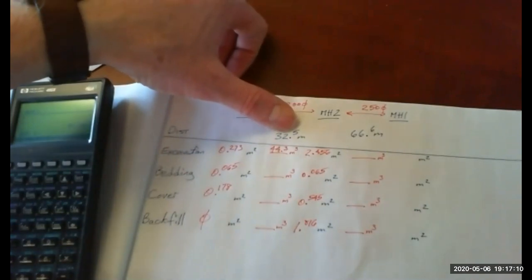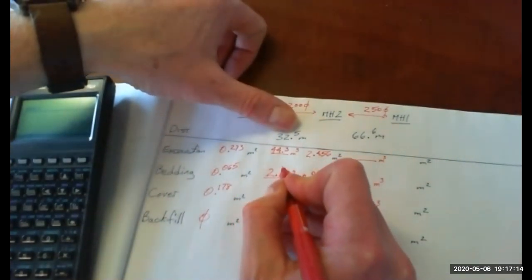Same calculation for the bedding. Because they're the same number, we don't need to add them together and divide it by 2. So we can simply take 0.065 and multiply by the length. So that's 2.1 cubic meters.